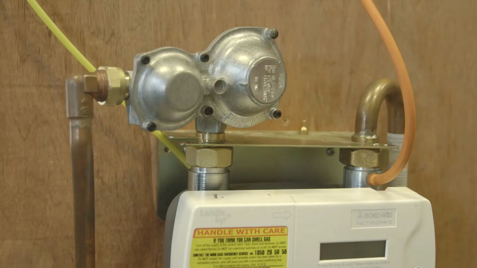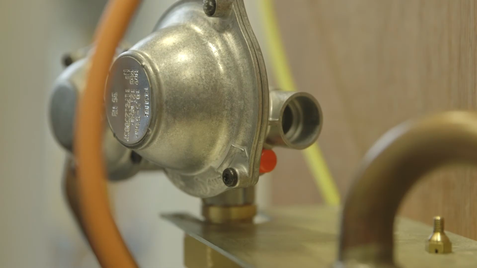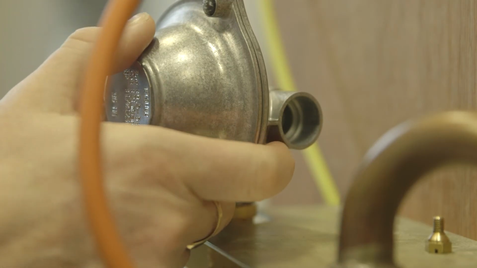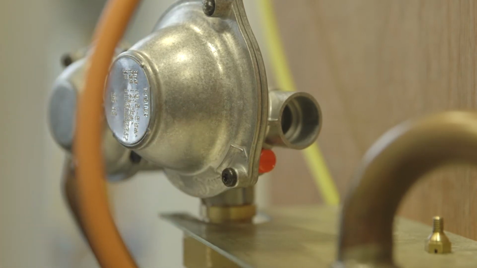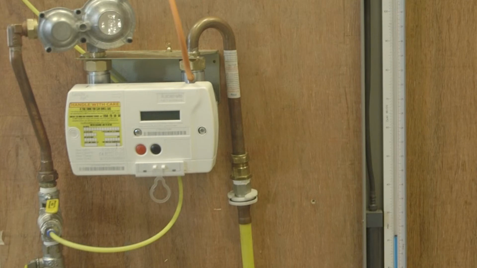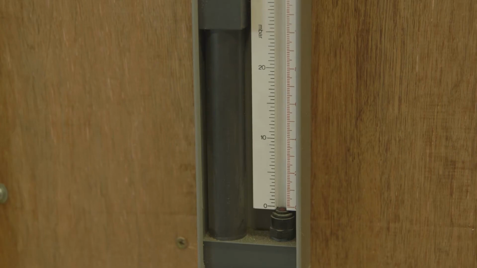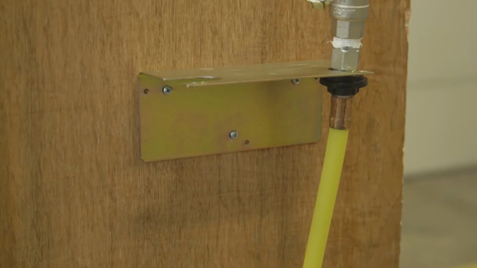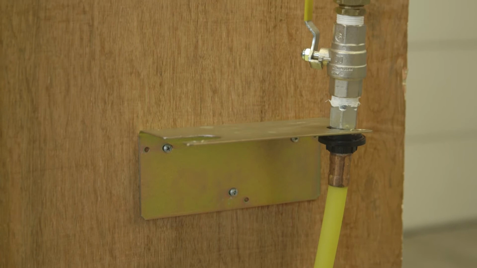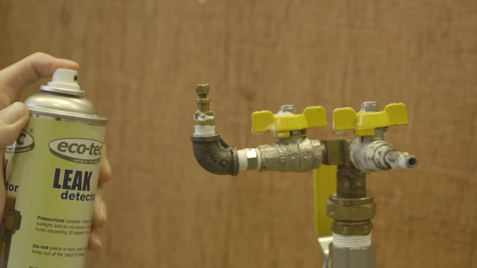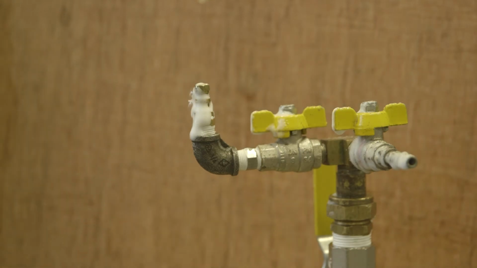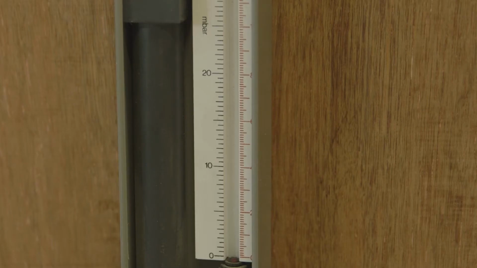A 2-stage pressure reduction regulator, which has a reset facility to energize the system with gas. Also, the set point of this regulator is 22 millibars. A domestic gas meter. A single-column liquid-filled gauge to carry out a soundness test. Downstream supply pipe, not normally polyethylene, this is being used for ease of demonstration only. And leak detection fluid.